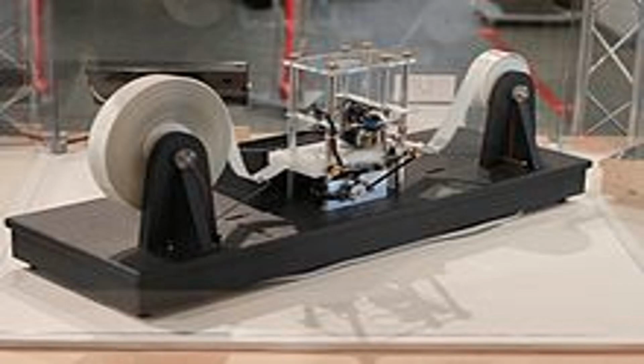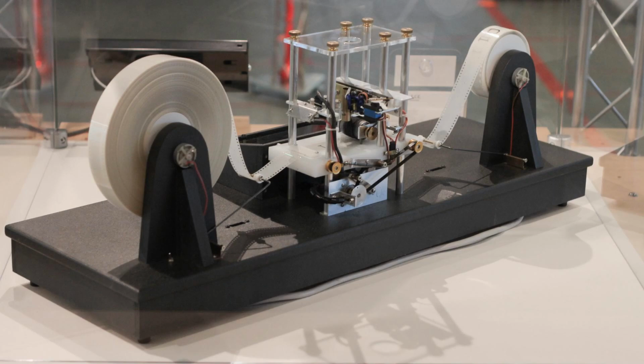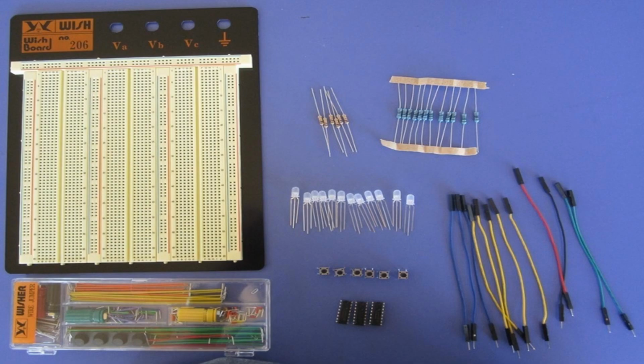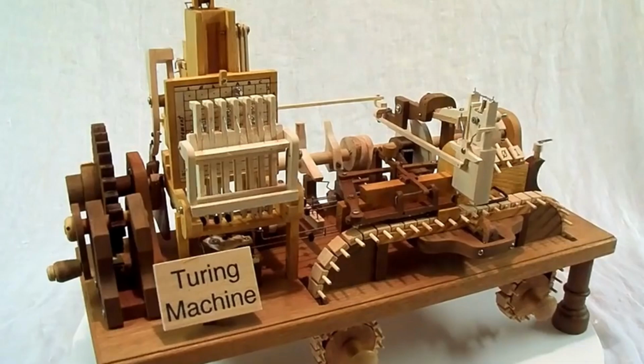In this segment, we will introduce you to the components of a Turing machine. A Turing machine is composed of several essential elements that work together harmoniously. These components include the tape, the head, the state register, and the transition function. The tape can be thought of as an infinite strip divided into individual cells, each capable of storing a symbol.